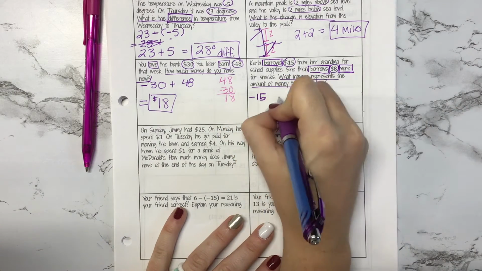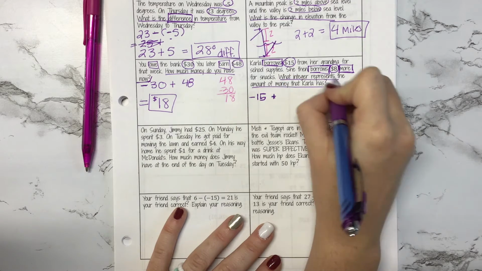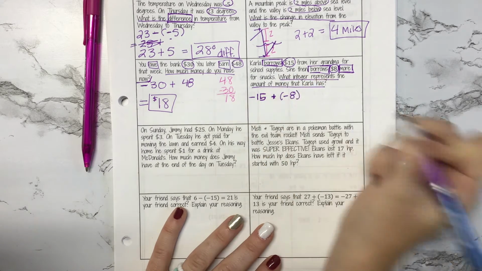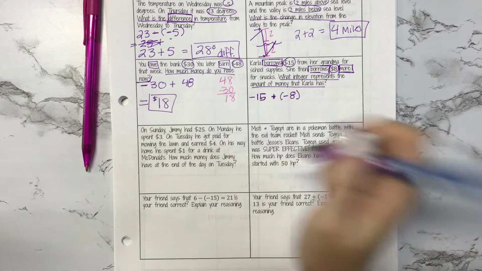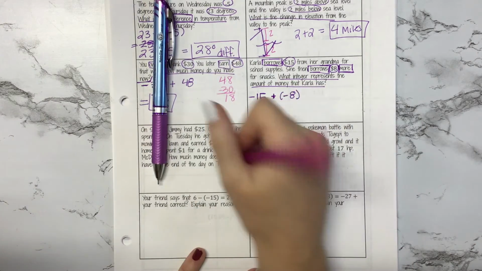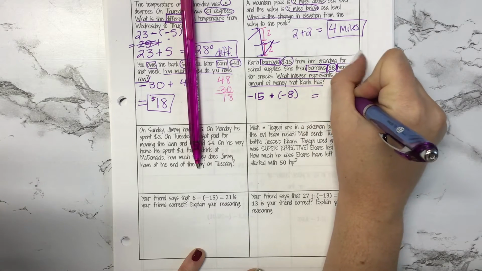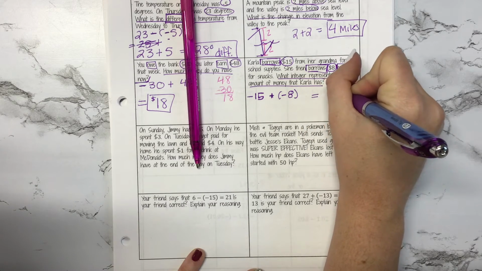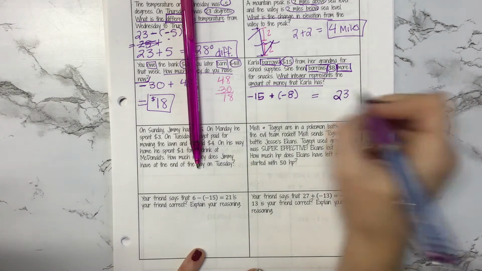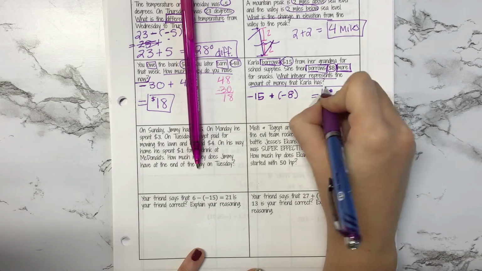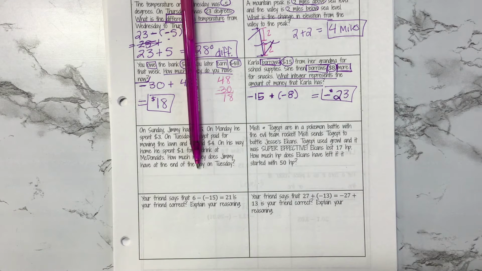And then more tells me I'm going to add. Borrowing $8 is -8. These are the same signs, so we add them. 15 plus 8 is 23. Okay, and they were both negative, so this is a negative. So overall, she owes her grandma $23.